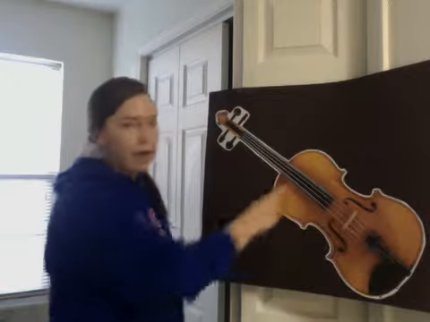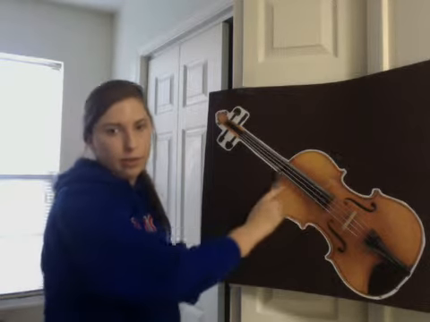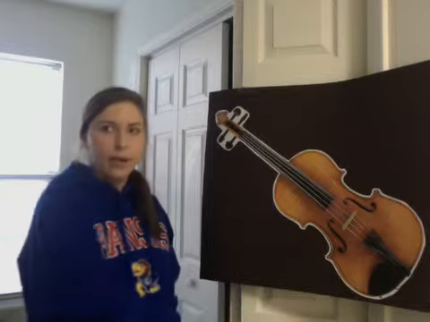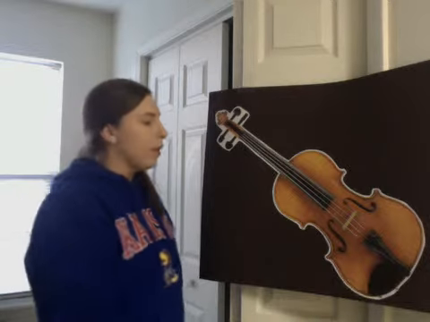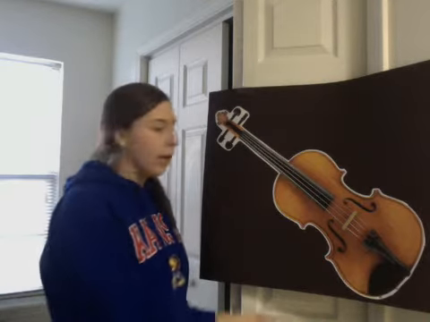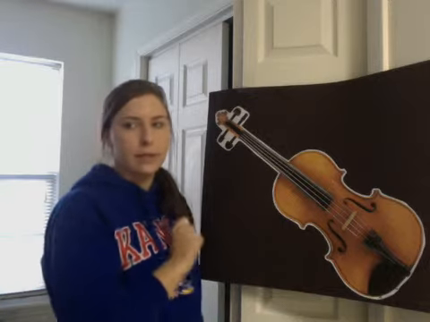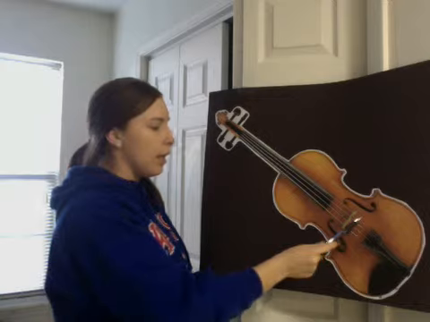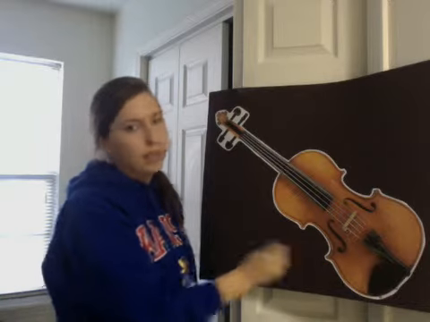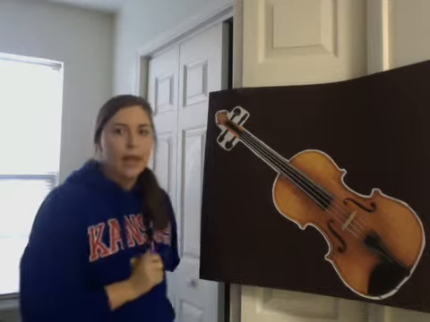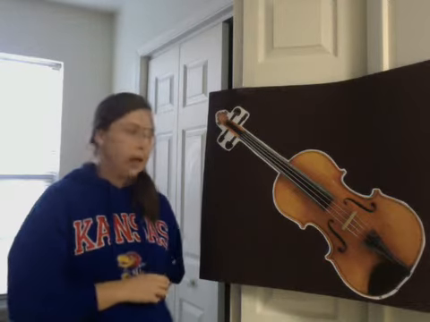Now, this is the body of the violin, which composes the majority of the violin. And in the wood of the body are two F-shaped holes called the F-holes, which are cutouts in the wood that the sound is emitted through. Now, on the violin, there are 4 strings: E, A, D, and G, from highest to lowest. The violin is the highest pitched string instrument in an orchestra.